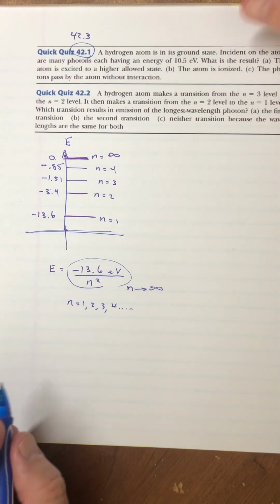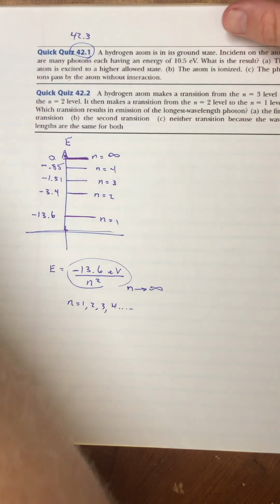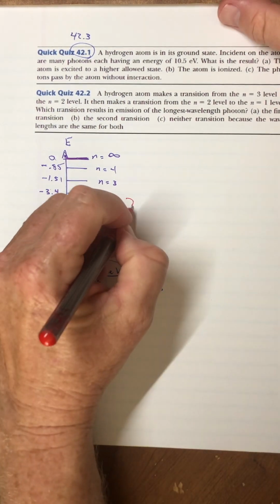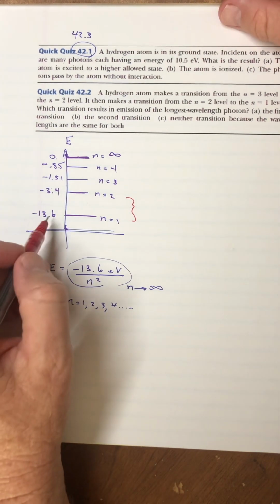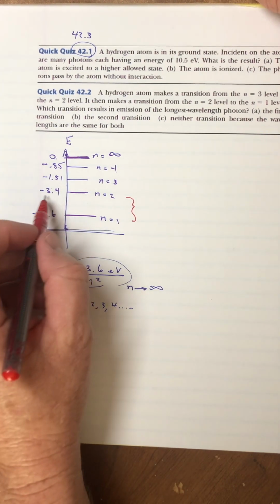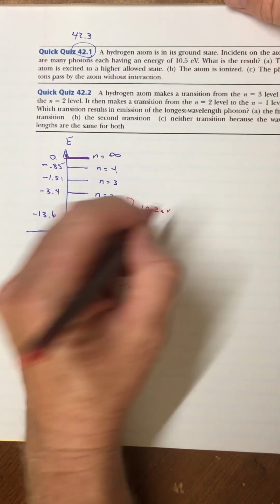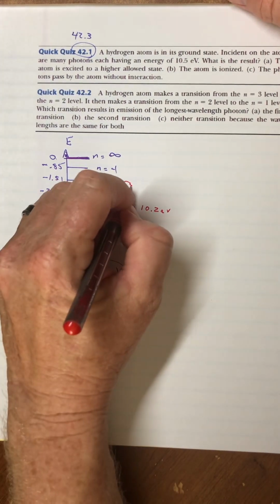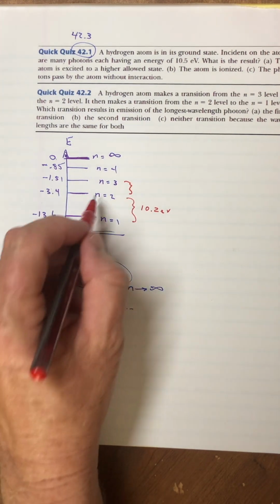Now, it's probably also nice, maybe I'll do this in a different color so it'll stand out, to look at these differences. 13.6 minus 3.4 is 10.2, the energy between the first and the second.